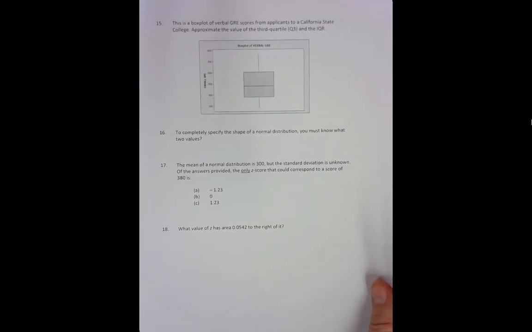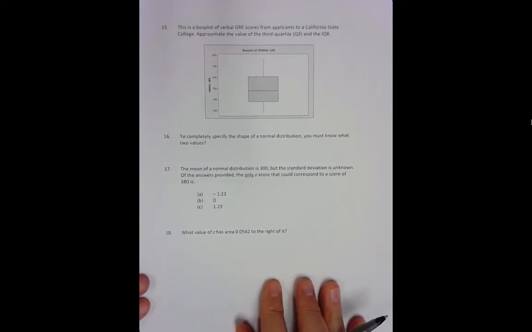Guys, I've got 2 pages left. Shouldn't be much longer. All right, number 15.